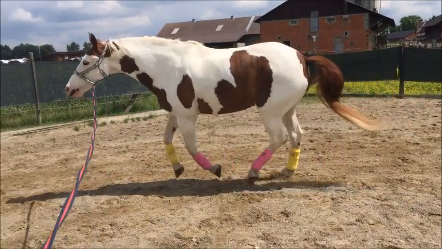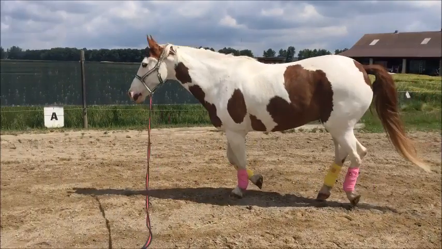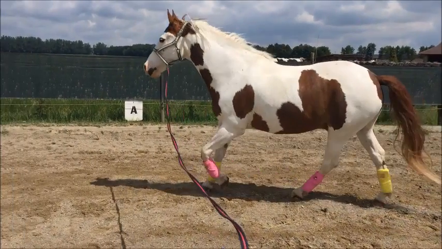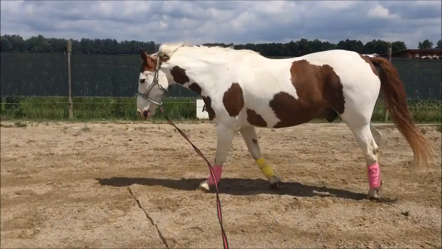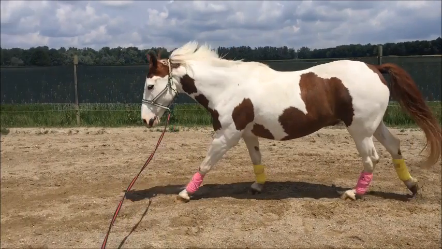You can also see quite well in the slow-mo that when the horse canters on the left lead, the left front leg and the pink wrap is reaching much further to the front than the right. That's an easy way to notice on which lead the horse is cantering while riding.